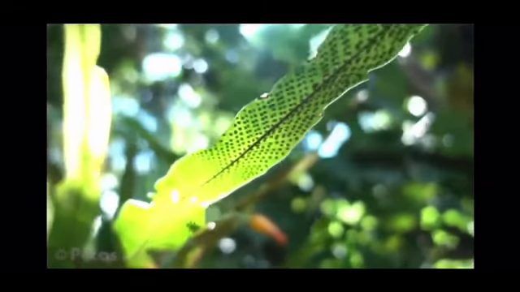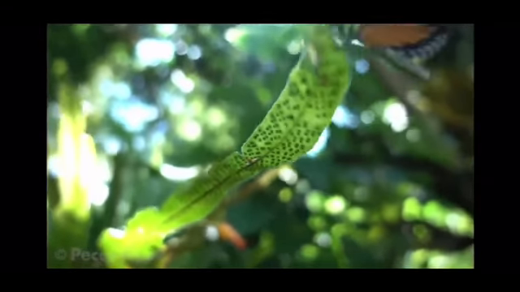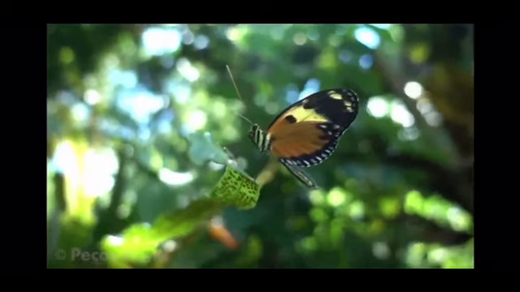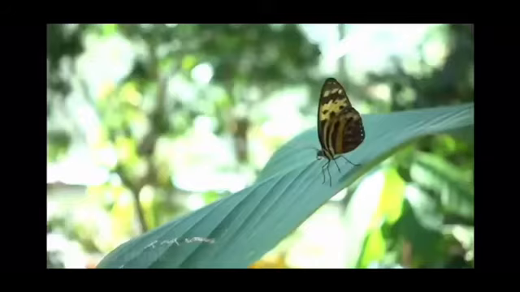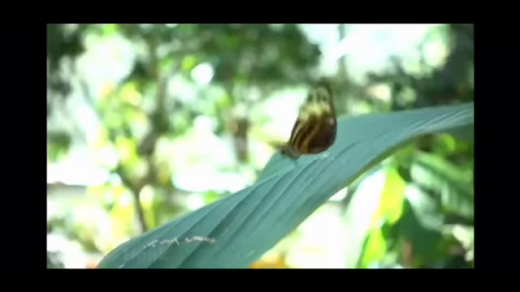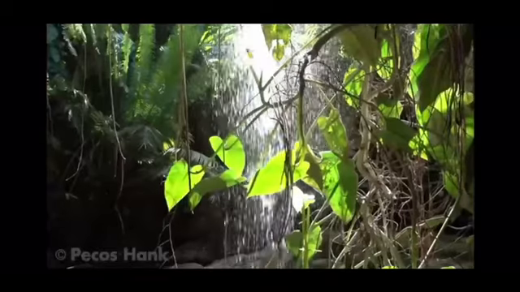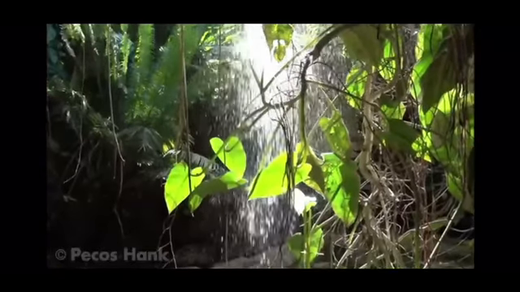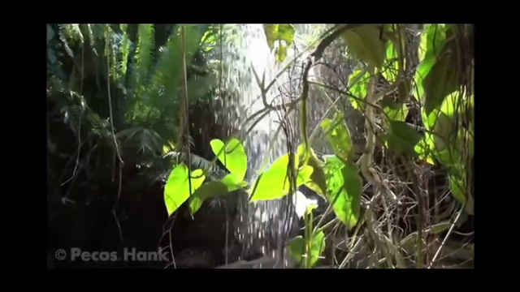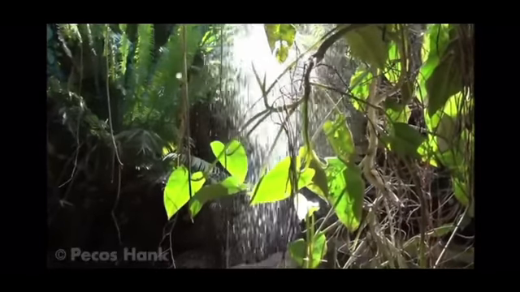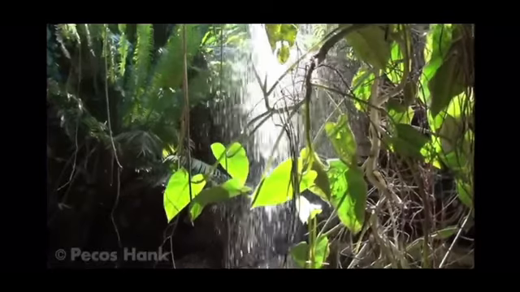When they do this, their bodies collect pollen and carry it to other plants. This helps fruits, vegetables, and flowers to produce new seeds. The majority of plants need pollinators like bees and butterflies to reproduce.